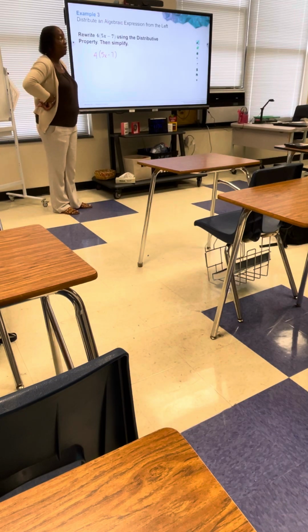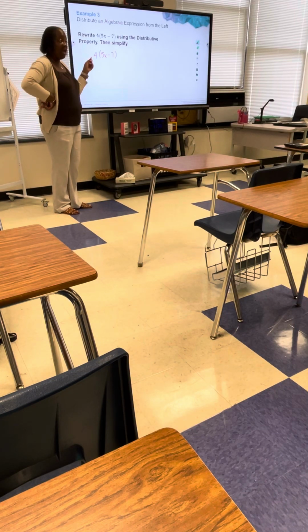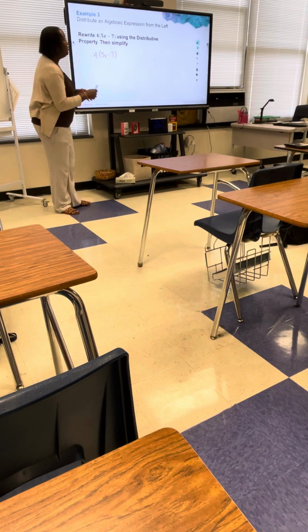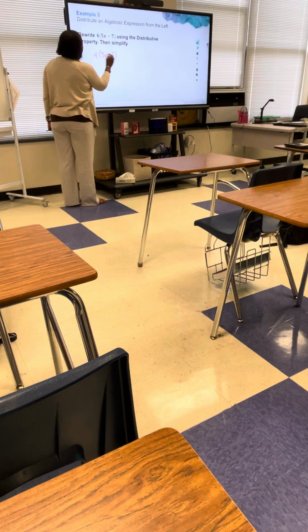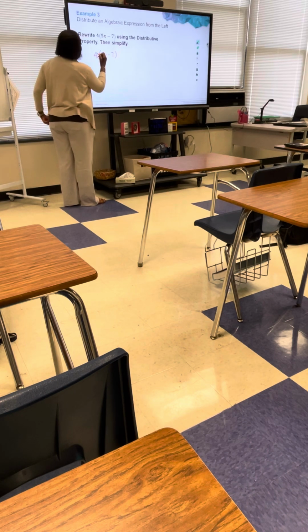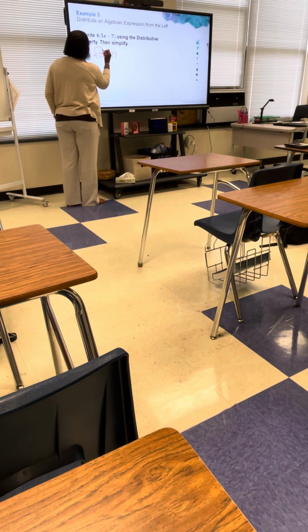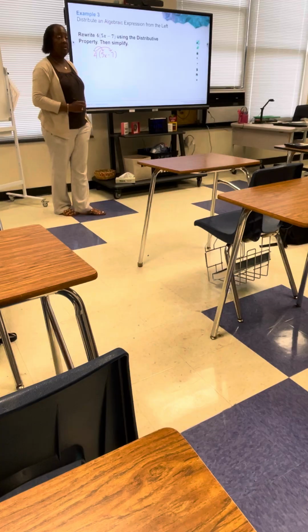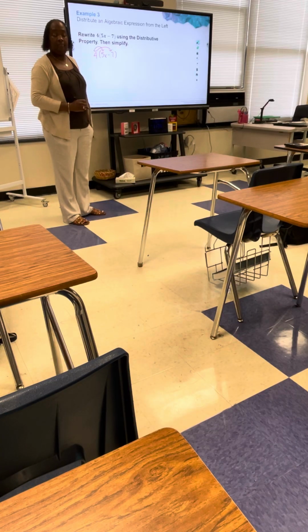So the 5 has an x beside it, and the 7 does not. So since we cannot subtract or add 5x and 7, then we are left to only do what we learned yesterday from the video, which is to distribute 4 to 5x and 4 to negative 7. Okay?